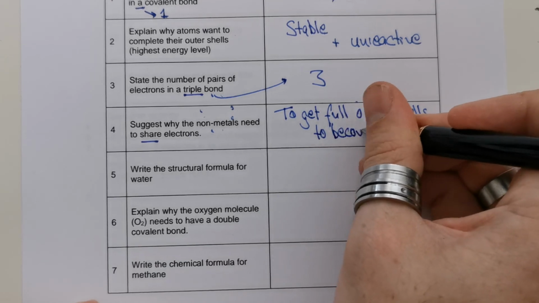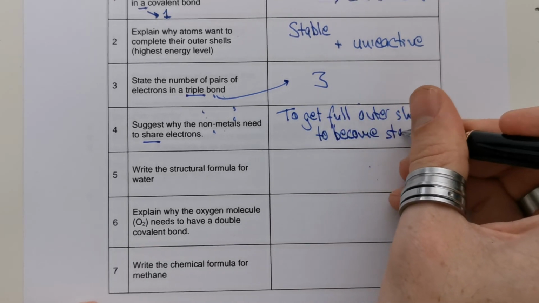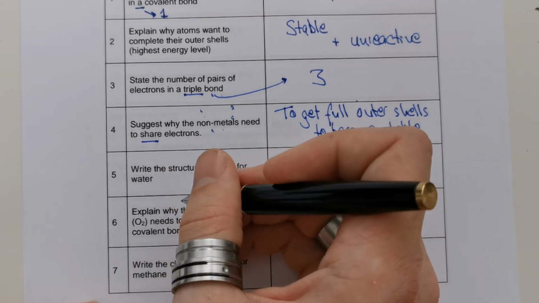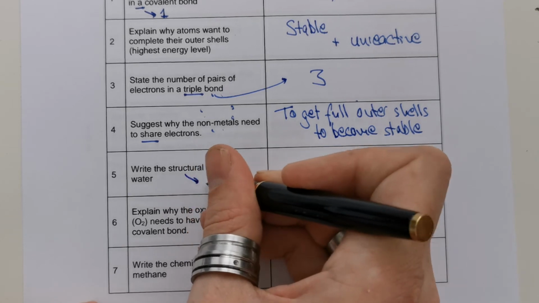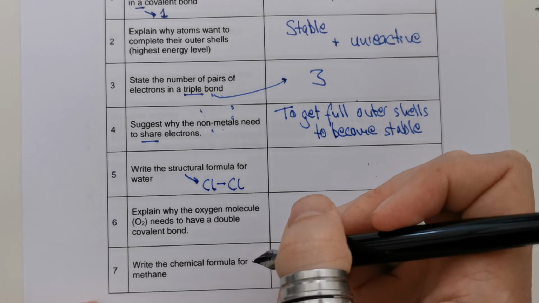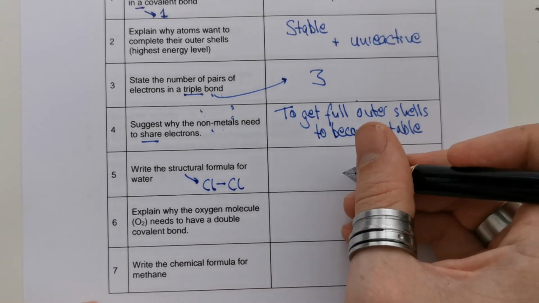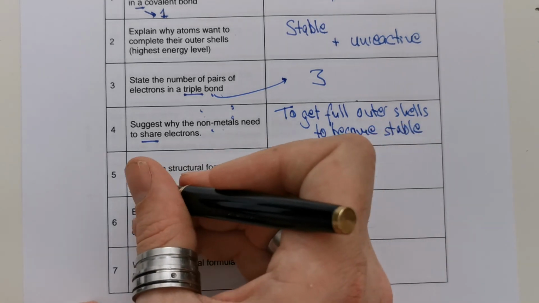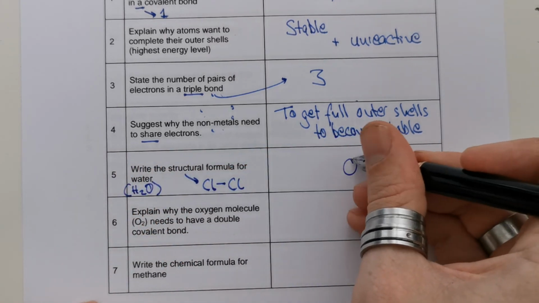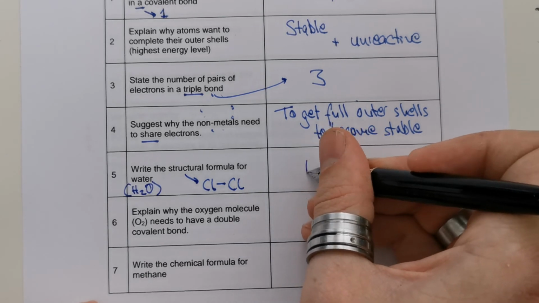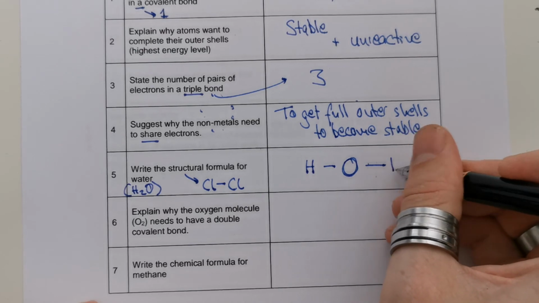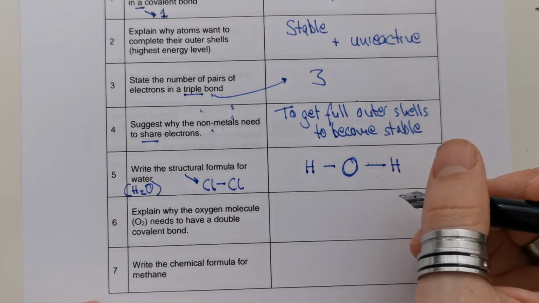To become stable. Write the structural formula for water. Now, if you look back at the table, remember structural formulas are the element symbols and a line to show the number of covalent bonds between each. So if you think about water, it is H2O. So it's got 2 hydrogen and 1 oxygen. Now, it's going to be 1 covalent bond between the hydrogen and the oxygen, and 1 covalent bond between the hydrogen and the oxygen. So that's your structural formula.